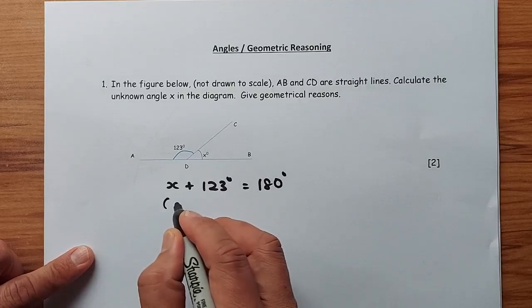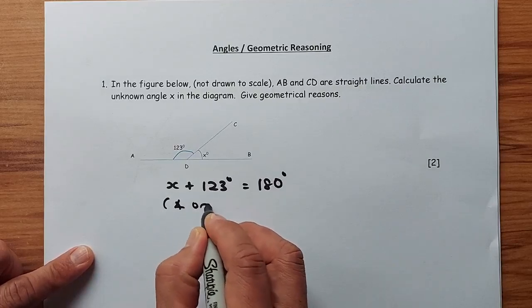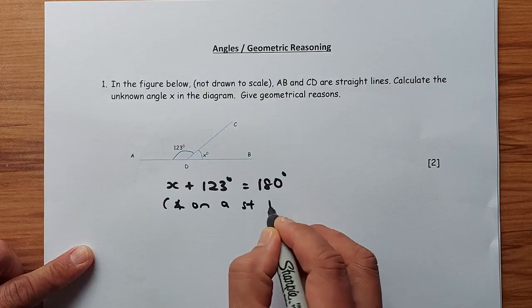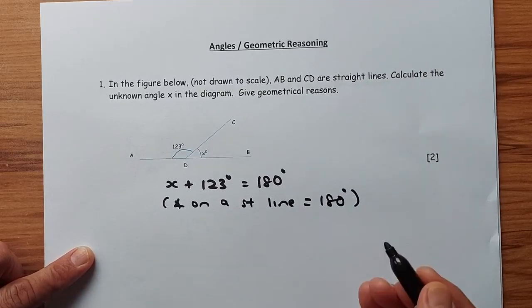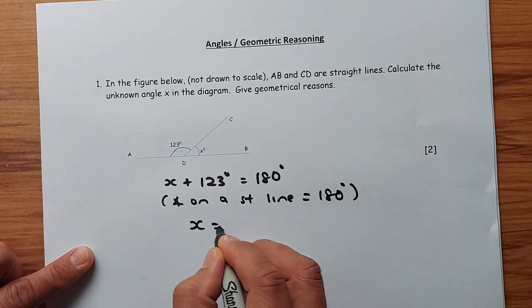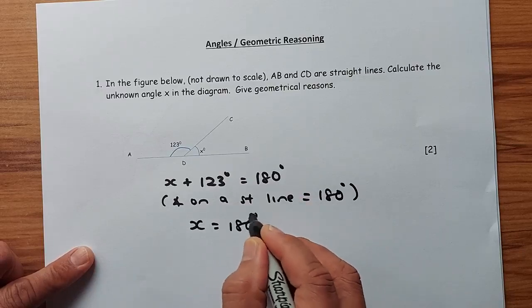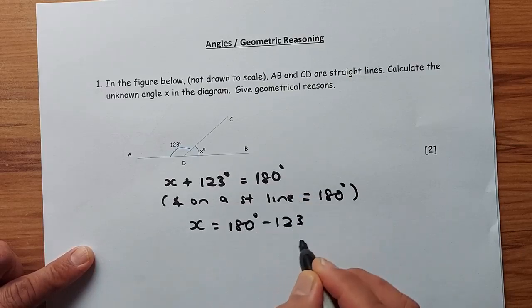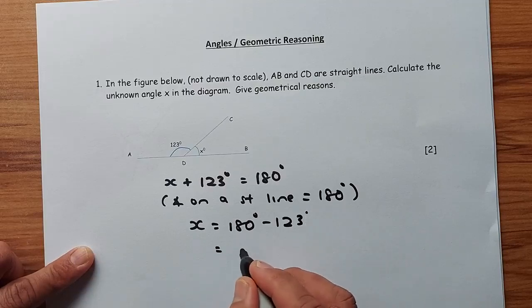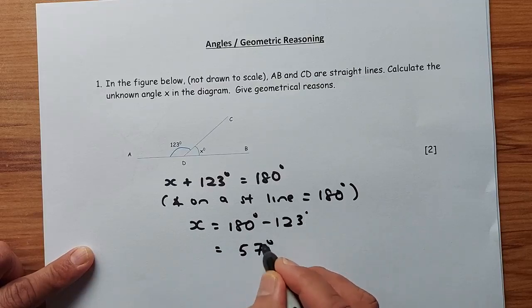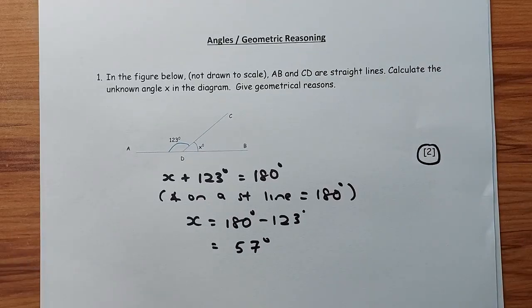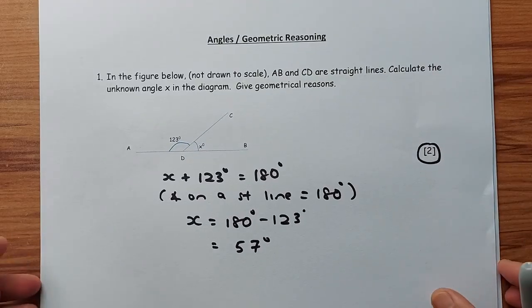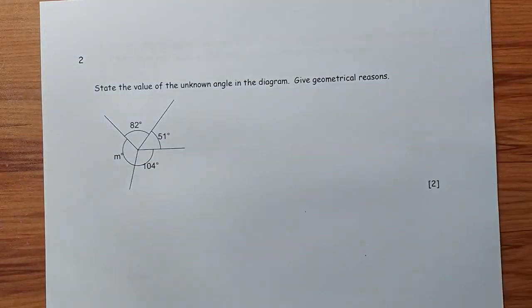The answer should be angle on a straight line. You can write in short form: they add up to 180. To calculate X is very simple. X is going to be 180 minus 123. You put it in your calculator, it's going to be 57 degrees, and that will give you 2 marks in the exam. Not too bad, right? Great. Now we shall look at question 2.